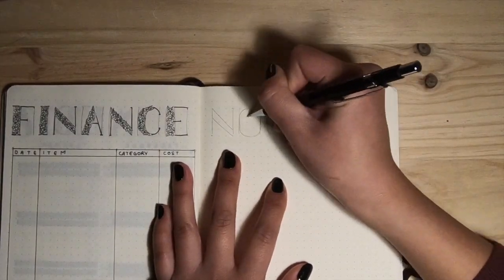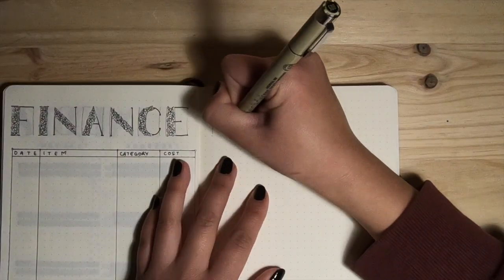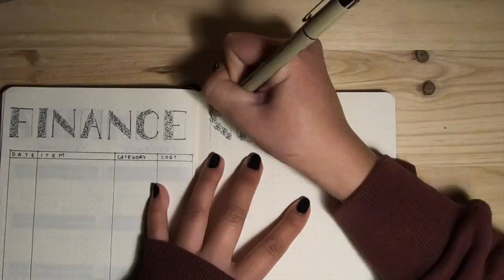Here I'm just doing the floral letters for the notes page, and I just wanted to include another close-up view of me doing this, sped up obviously, so that you could have a better idea of how it looks.